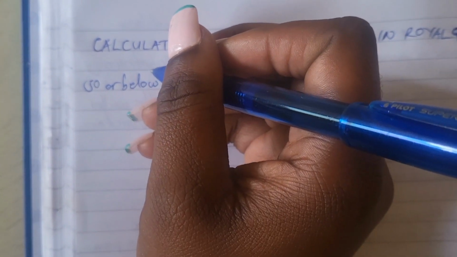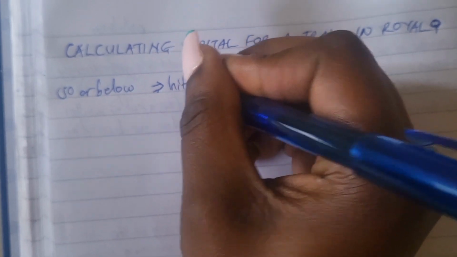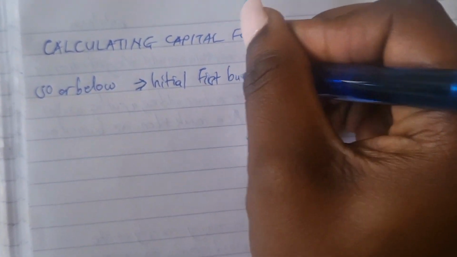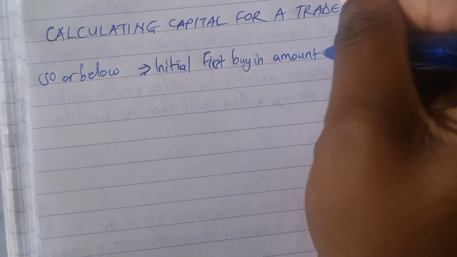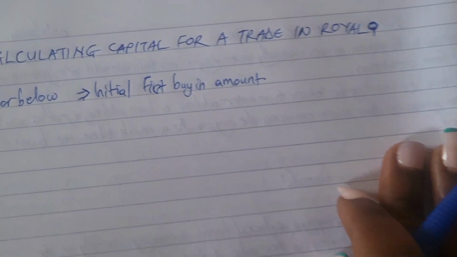How do you calculate your capital amount? If you have $15 or below, you'll only have what we call the initial first buying amount. You will not have the second buy-in amount. So you'll only have one first buying amount and you will have 10 or 5 margin calls.